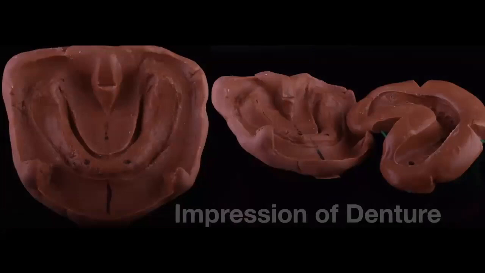So what we're going to do now is make an impression of the intaglio surface of that denture and of the tooth side of the denture. And what you're seeing here on the left-hand side is the intaglio surface impression using PVS directly onto the patient's existing denture. Then we have the tooth side of the denture impression over here. And you can see that we've created some notches here where these two will connect. They will connect in a very specific way.